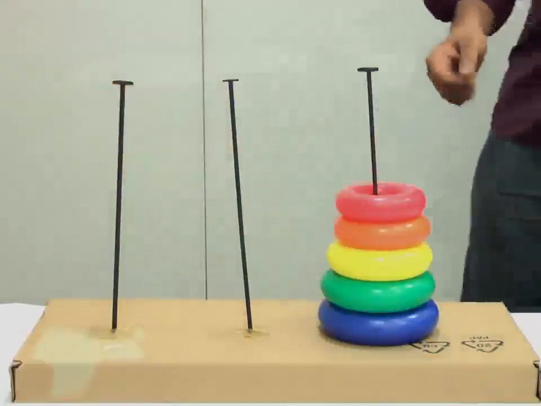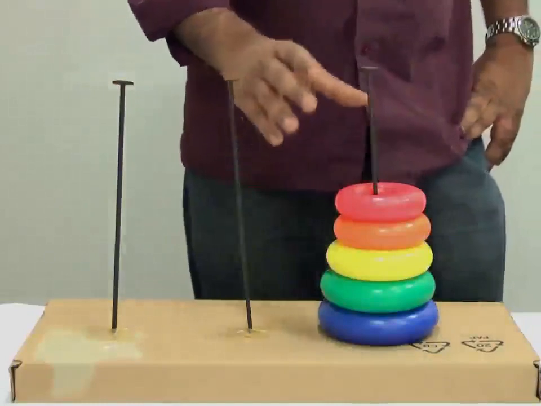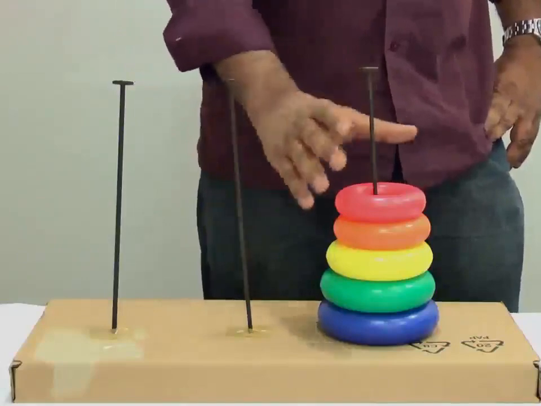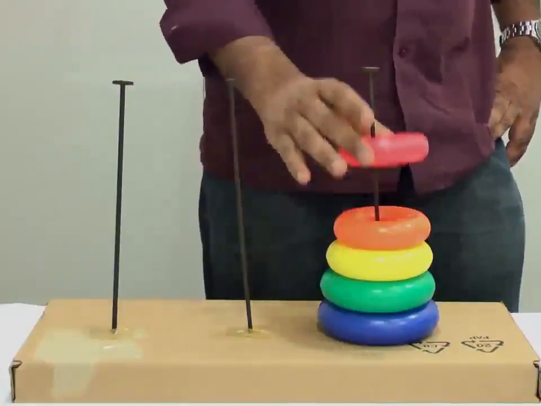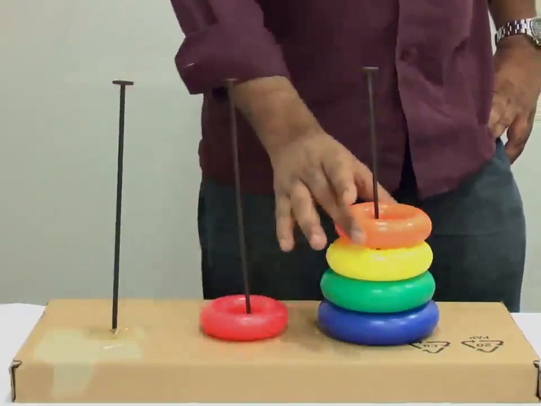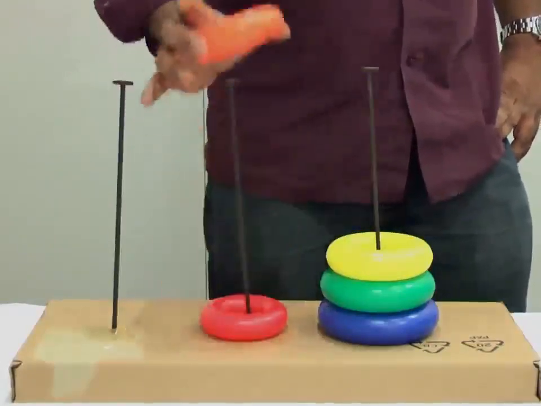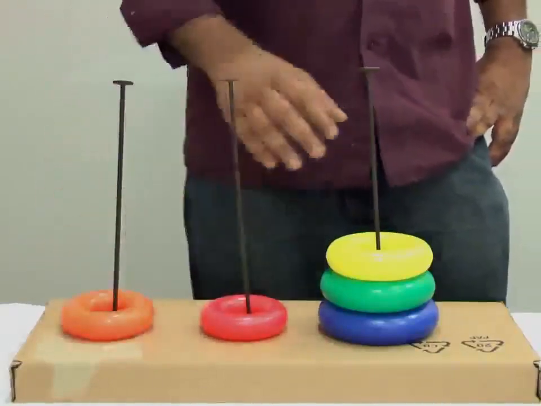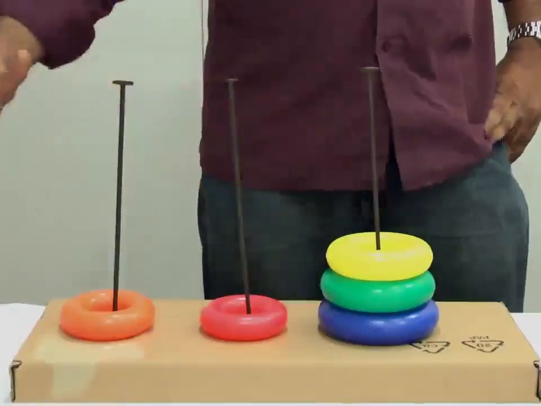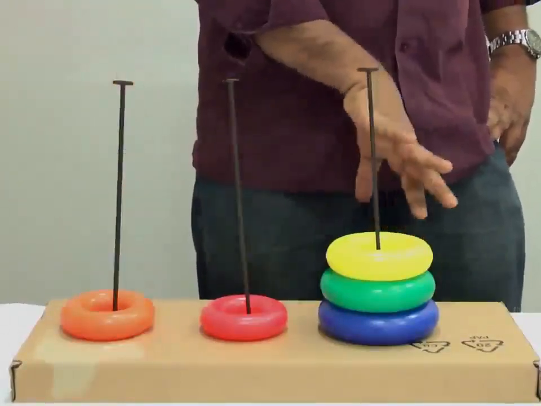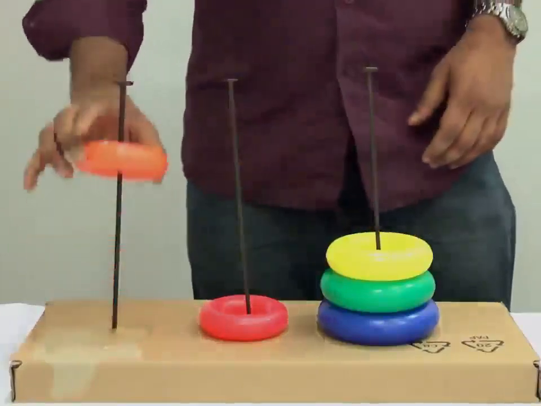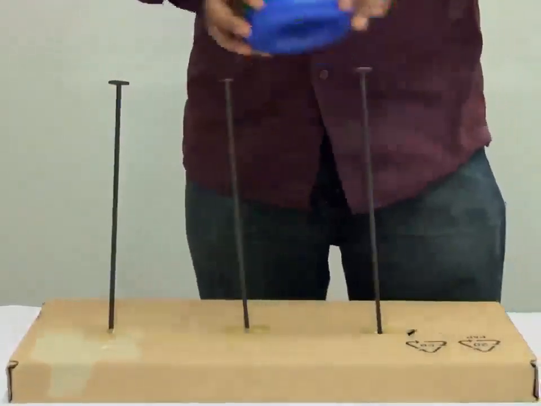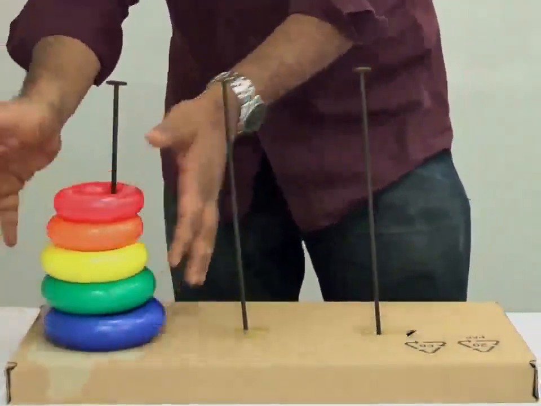One of the restrictions I have is that at any point I cannot put a larger disk on a smaller disk, and I can move only one disk at a time. So for example, if I take this disk and move it here, the second disk when I take, I cannot put this on this because the orange disk is larger than the red disk. So I can only put this here. And the question is, can I somehow, through a sequence of moves, move all the disks from the first spindle to the last spindle, so that in the end I have all these disks on the last spindle like this.